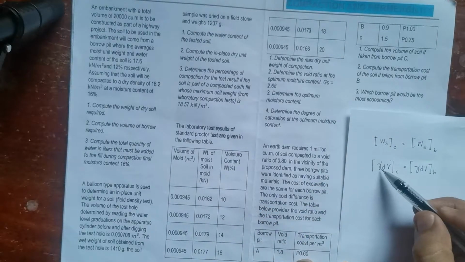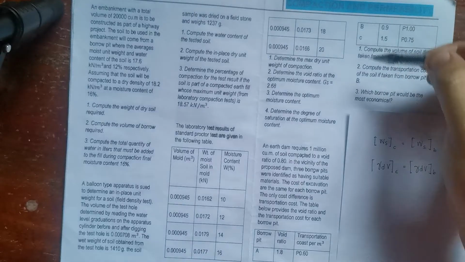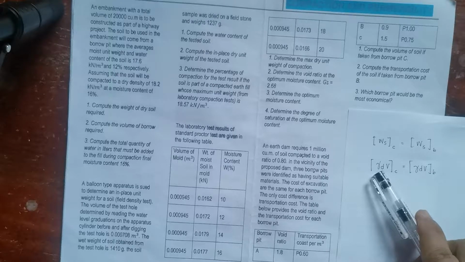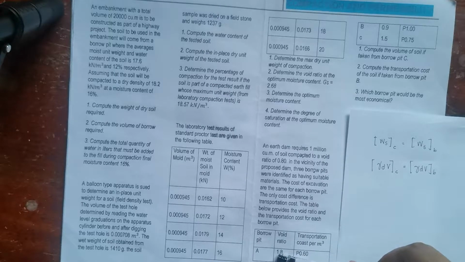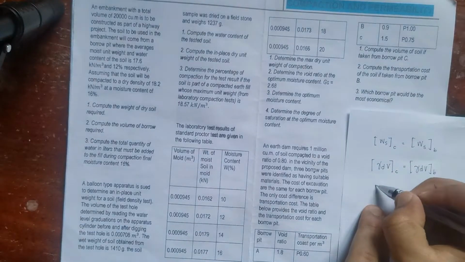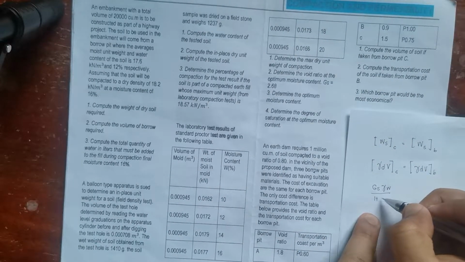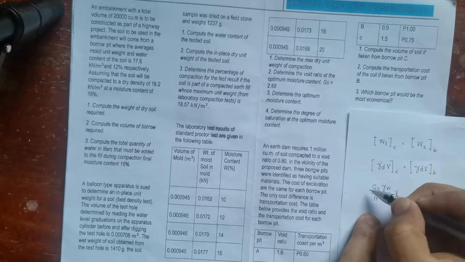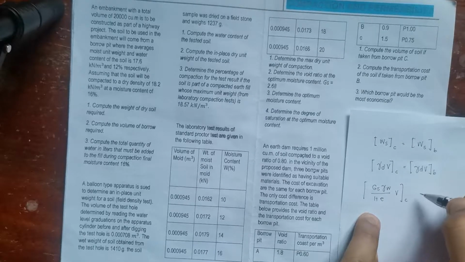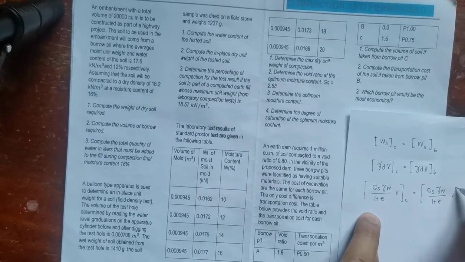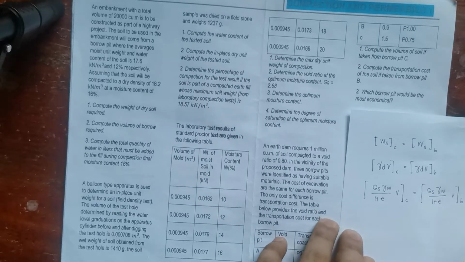Yung dry unit weight, wala tayong binigay sa ating problem. But, we can relate gamma dry or dry unit weight with respect sa binigay na parameter sa ating problem, which is the void ratio. And we know that gamma dry is Gs, unit weight of water, over 1 plus e, multiplied by total volume. For compacted soil, Gs, unit weight of water, total volume for the borrow soil.